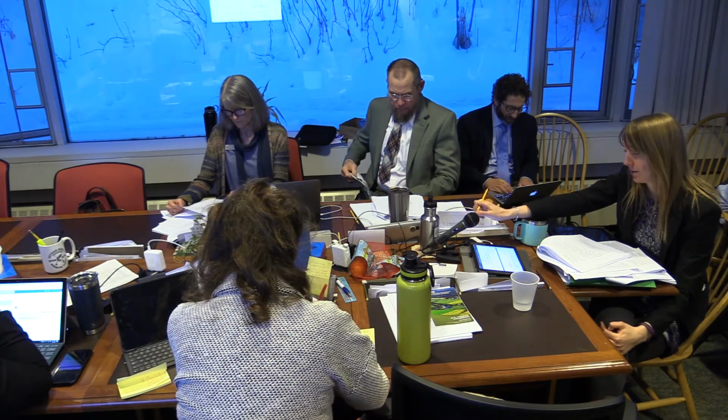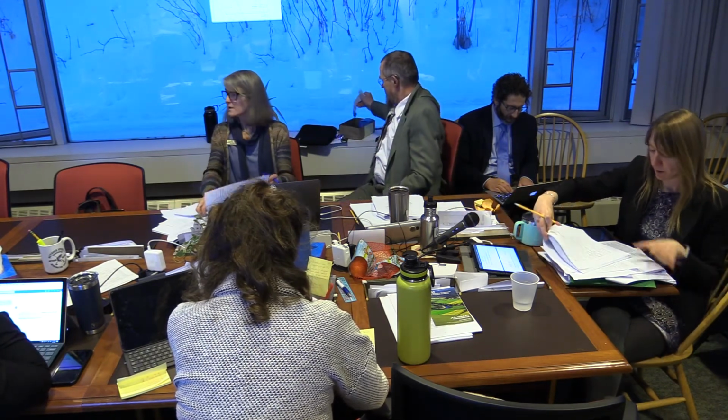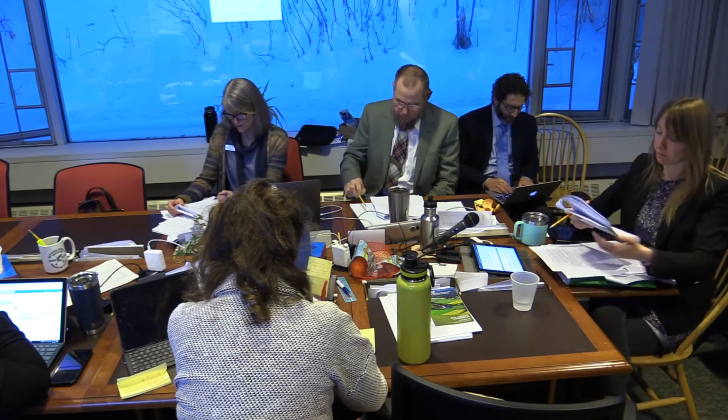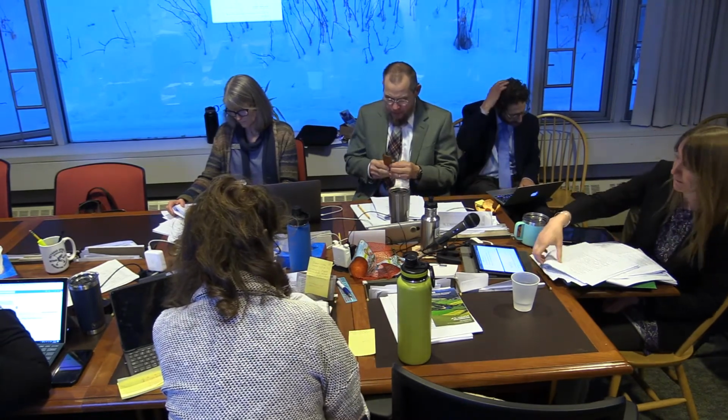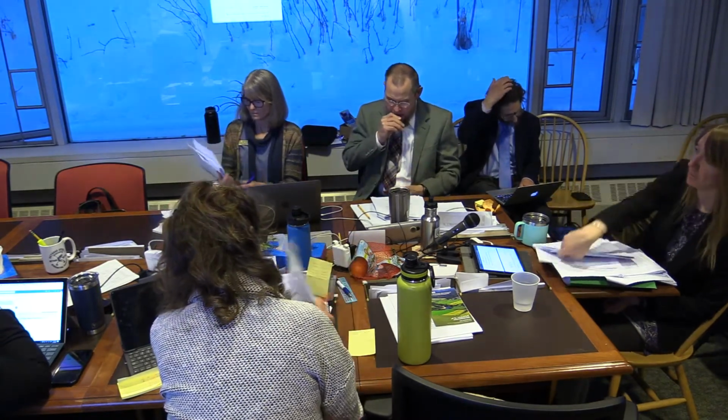Section 8, page 75, the municipal plan. Oh, sorry, this is the bottom of page 74. I'm rushing now. 24 VSA 4382, so municipal plans. A plan for a municipality shall be consistent with the goals of 4302. Currently, it's only a may.